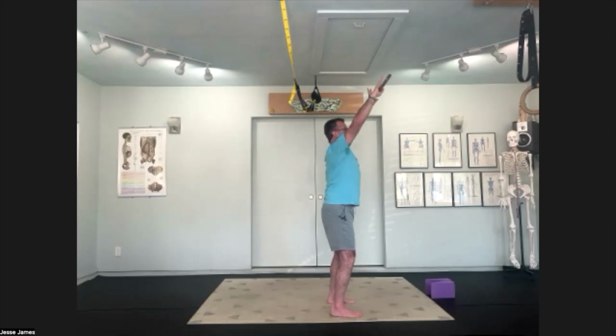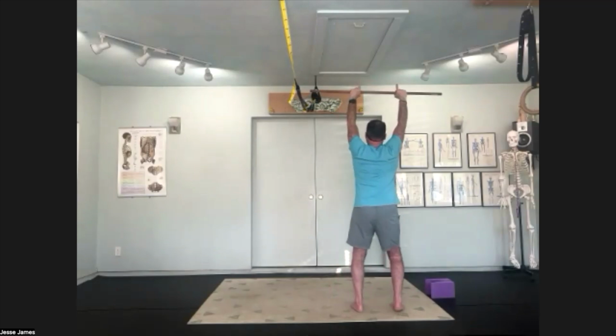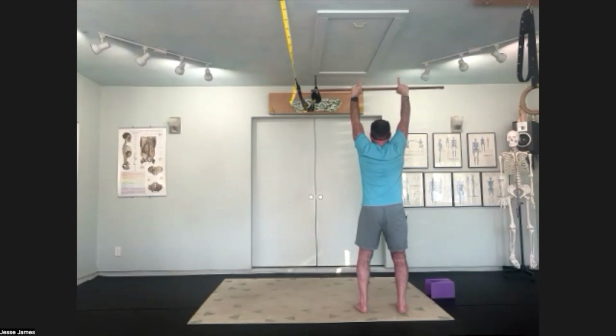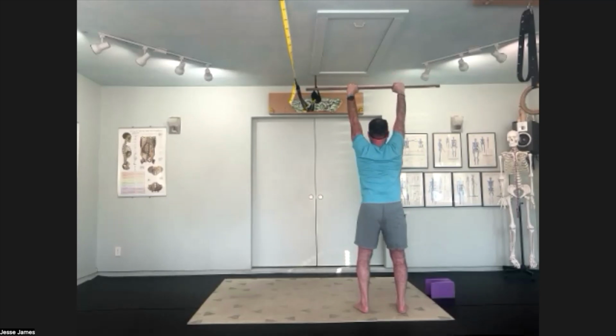On the next inhale, as we exhale, we're going to pull into light tension, and then we're going to hold that spot, and we're now going to elevate shoulder blades, reaching up to the ceiling as we exhale. Inhale, pull. Feel those shoulder blades drawing straight down towards the hips. Exhale, push.